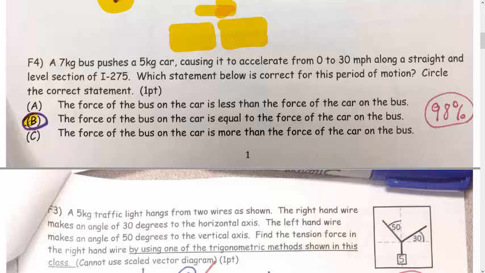So where does the acceleration come from? The force of the bus on the car and the force of the car on the bus are internal forces, so I don't even use those to get the acceleration.